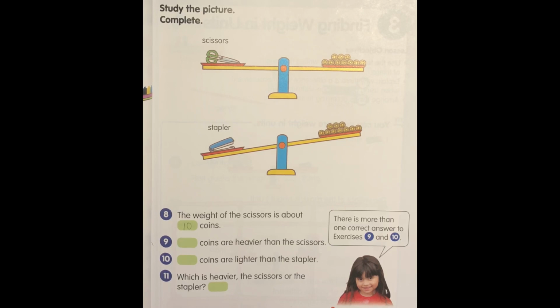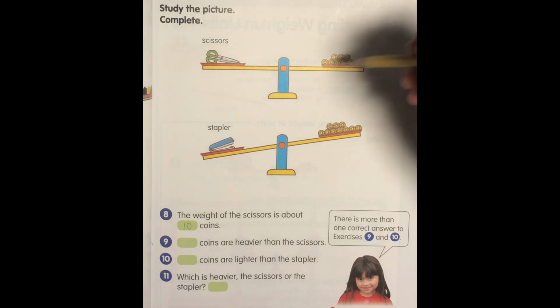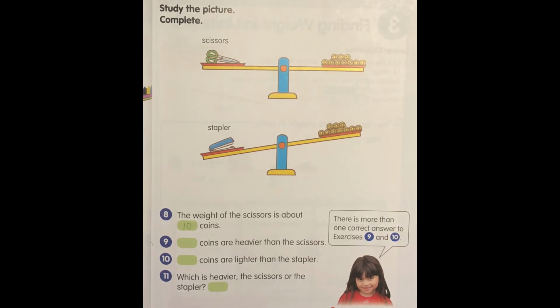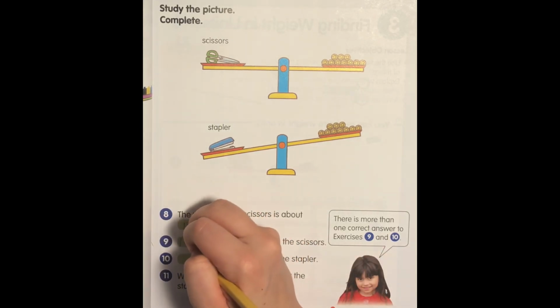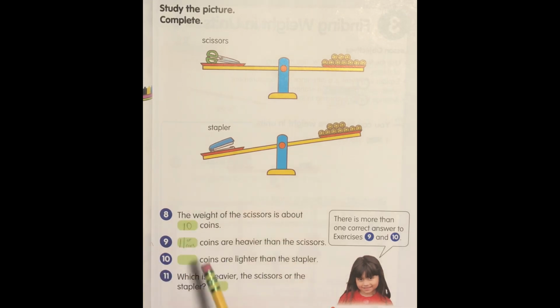Any more than 10, so 11 coins would be heavier. 12, 13, 14, all the way up. So I'm going to say 11 or more coins are heavier than the scissors.